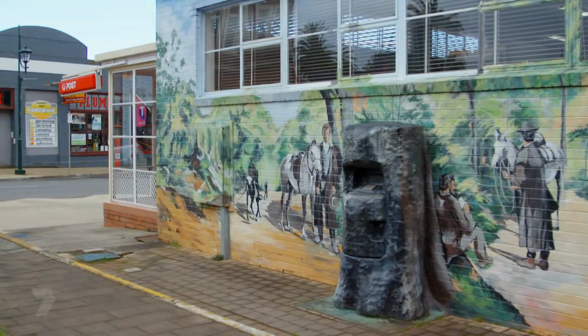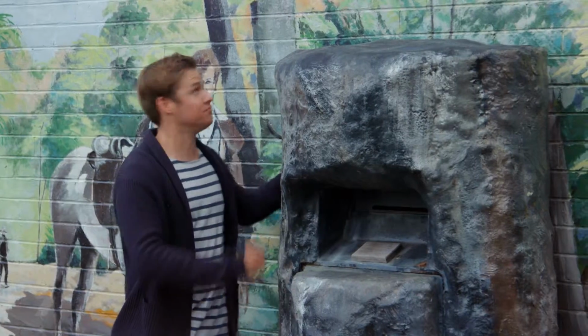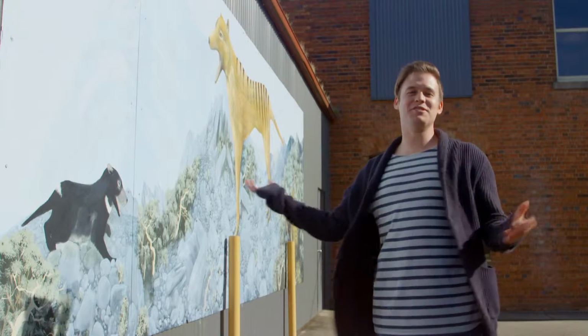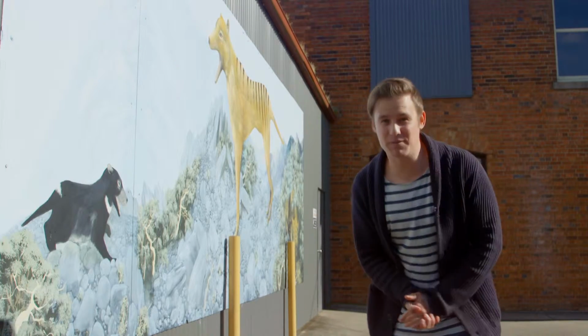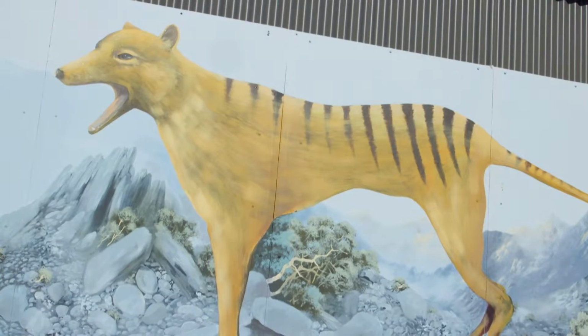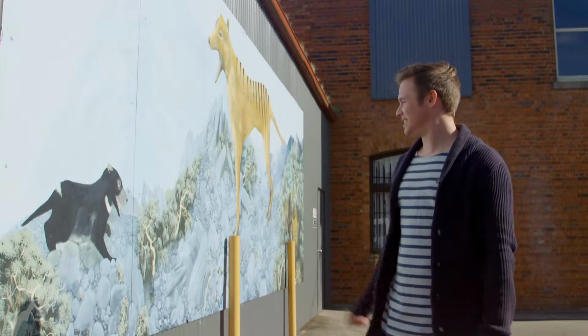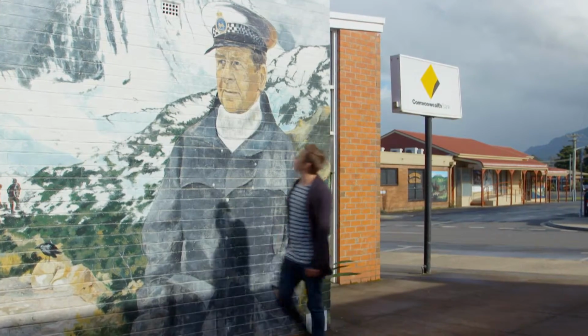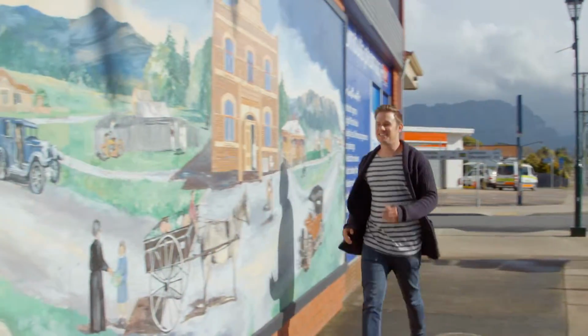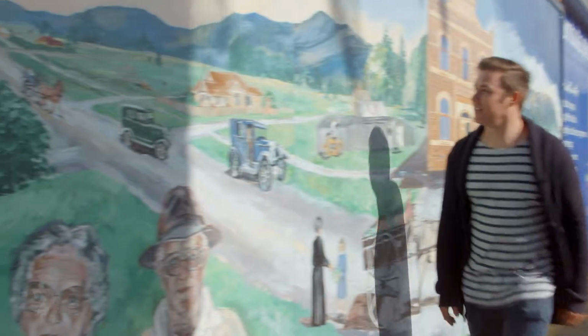This is called the post office tree, so they've incorporated the post office box into the mural. They're also used to show off some of Tasmania's most famous wildlife, like the Tasmanian tiger and, of course, the Tasmanian devil. Little man. What's it like not being able to blink ever? Sorry, love, he doesn't like to talk much, does he? It just goes to show you, art is everywhere.